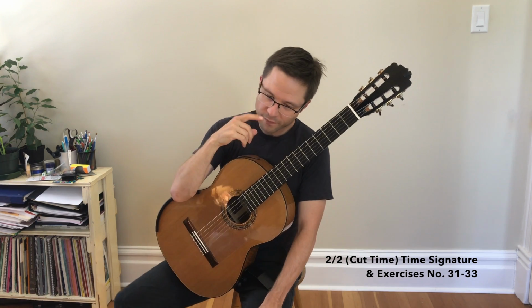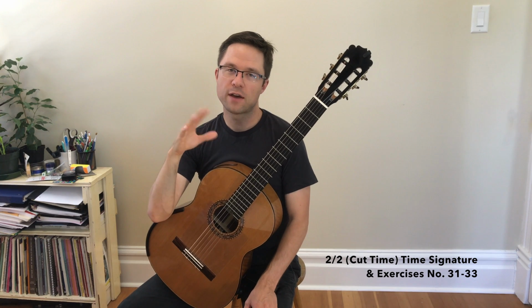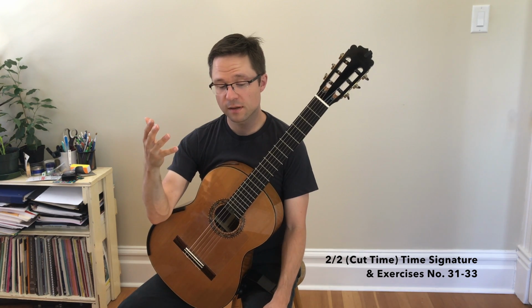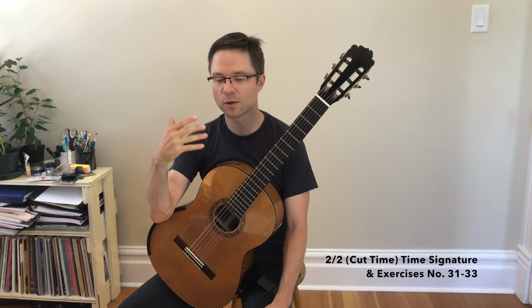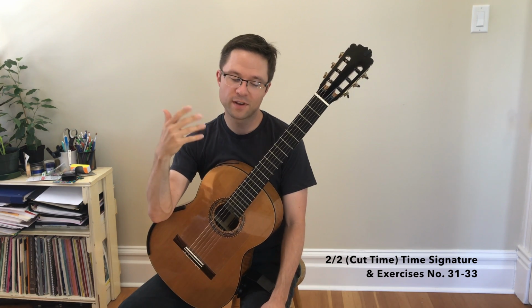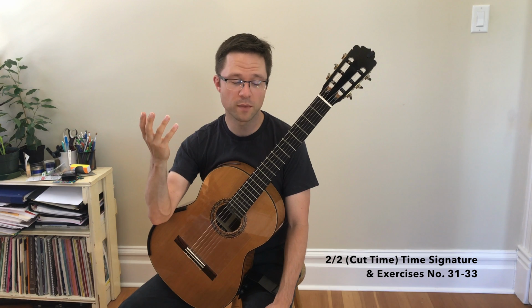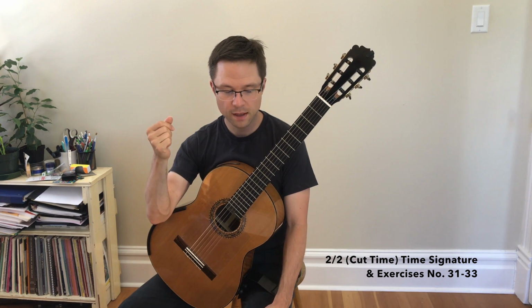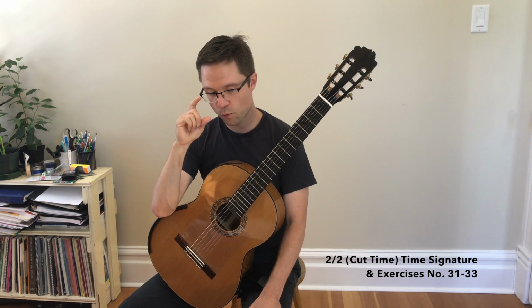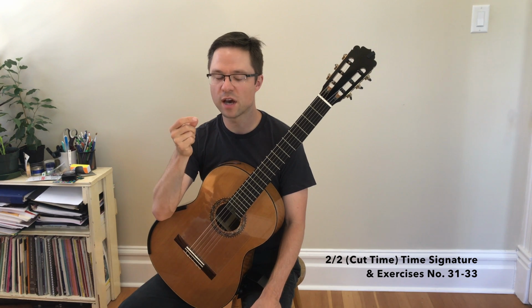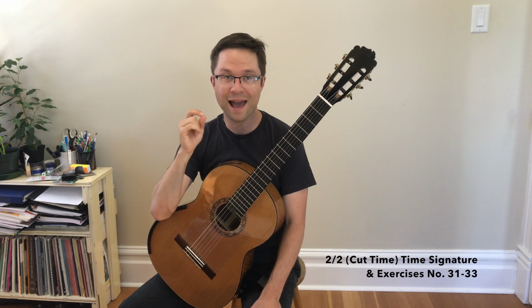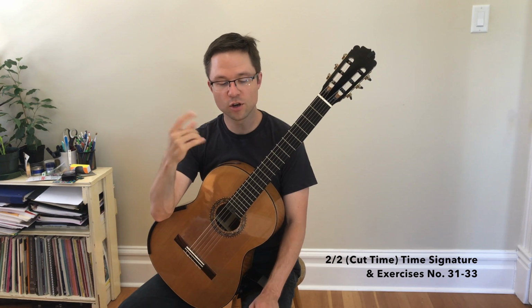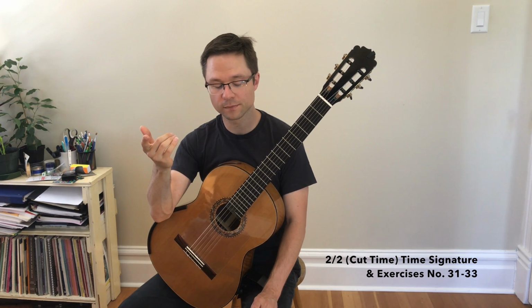So if you're having real troubles with cut time, you could count it in common time, but because this is a rhythm exercise, let's make sure that we learn the skill. It's a very important skill because cut time will come up quite often. So when we count cut time, you have to remember that the quarter note is no longer the beat. The beat is now half notes. So the other notes will sound a little bit different.